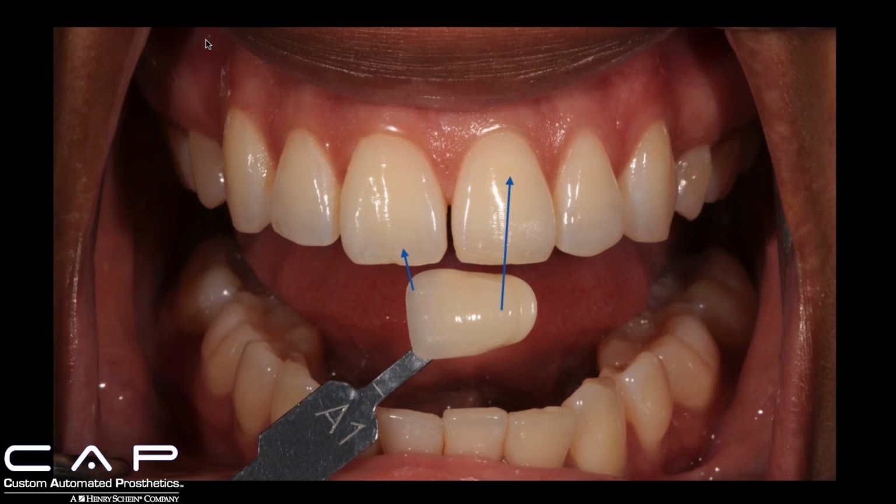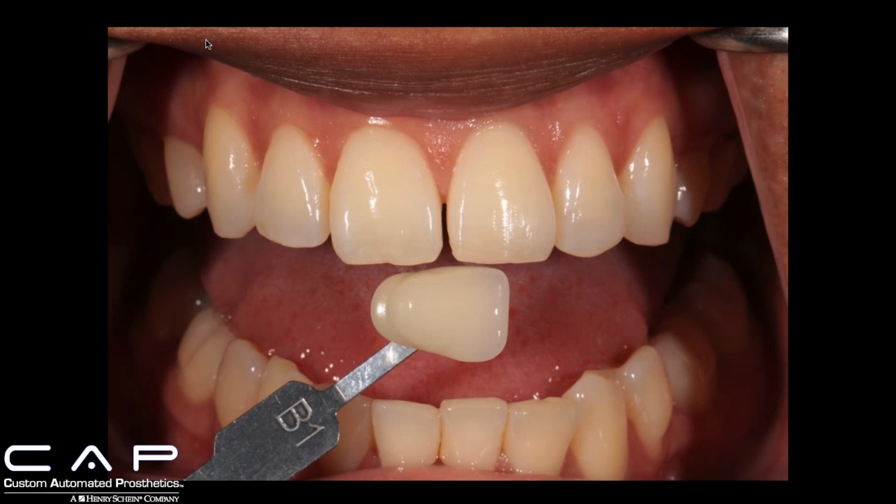Because when the cervical portion of the shade tab is butted up against the incisal portion of the tooth that you're matching, your eyes are going all over the place trying to find the closest match. So if you haven't tried this, try it. I guarantee that it's going to help you out a lot.